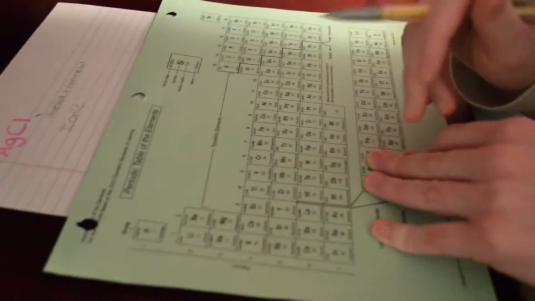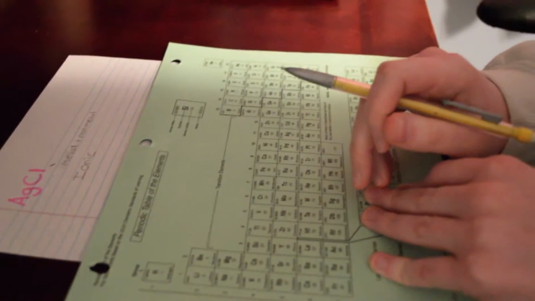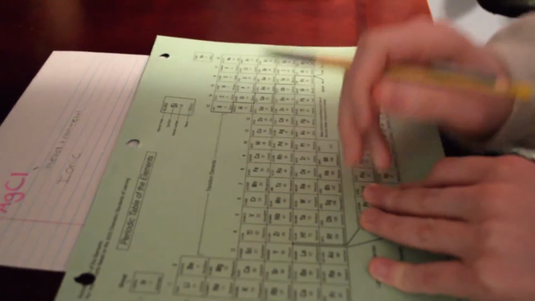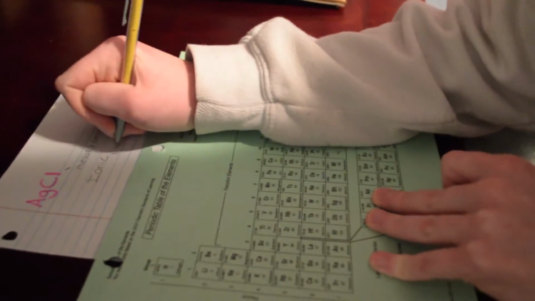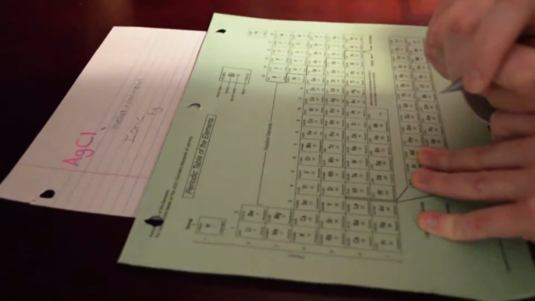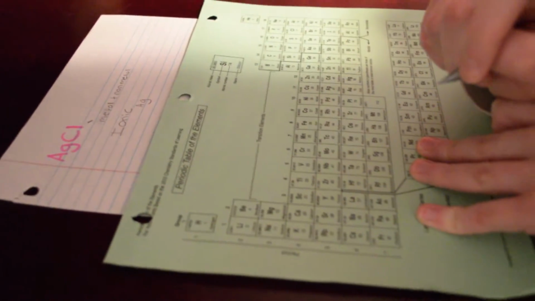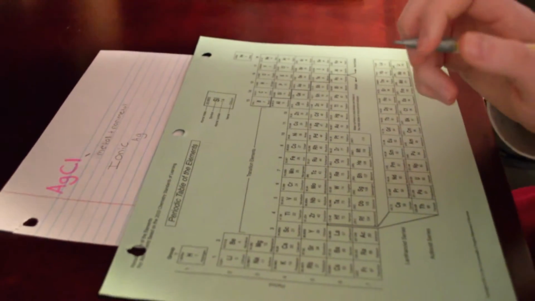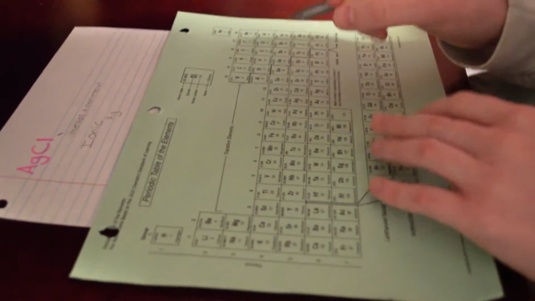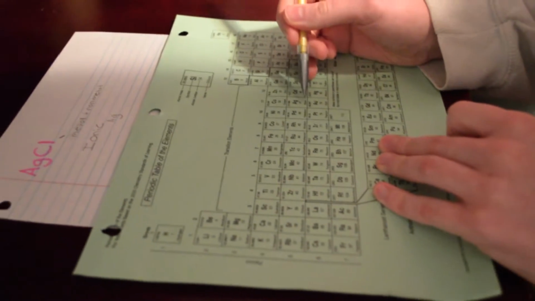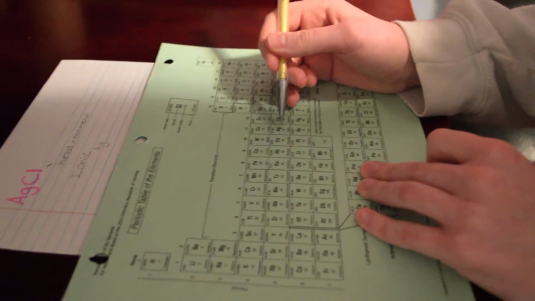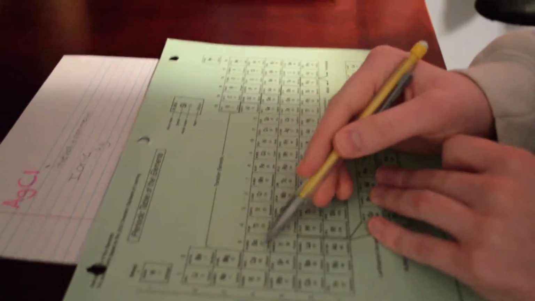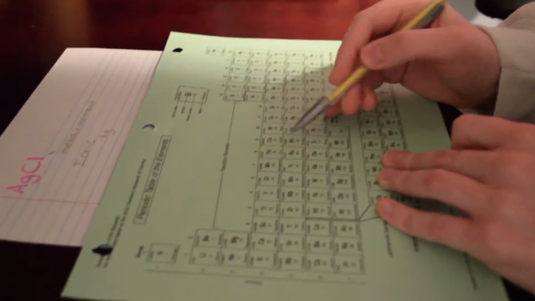The next thing that we need to do is determine the type of cation, or positive ion, that we have. We know that Ag, or silver, is a cation, or positive ion, because it is a metal. Next, we must determine whether silver, the cation, is a transitional or regular element. Because it is in group 11, it is a transitional element, because transitional elements make up groups 3 through 12 in sublevel d.